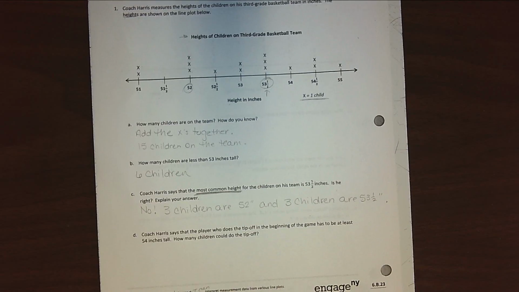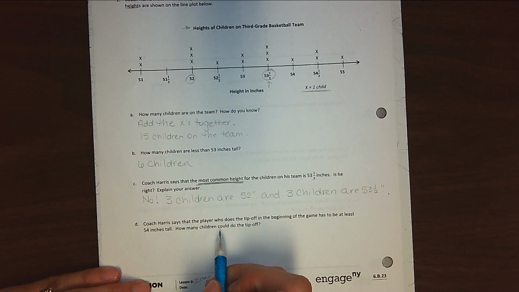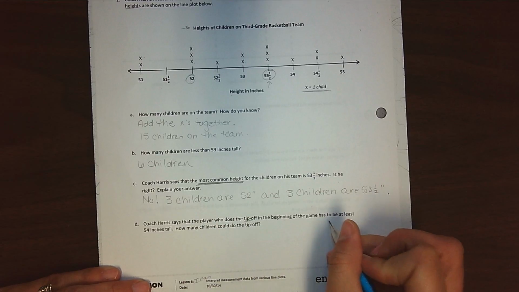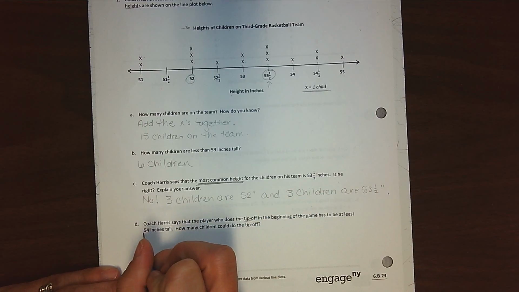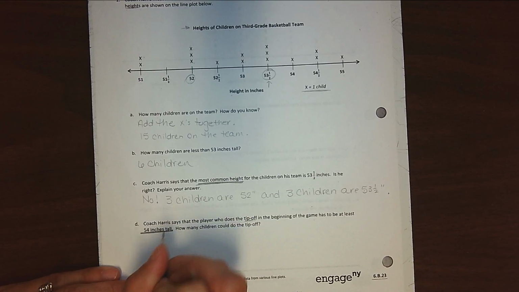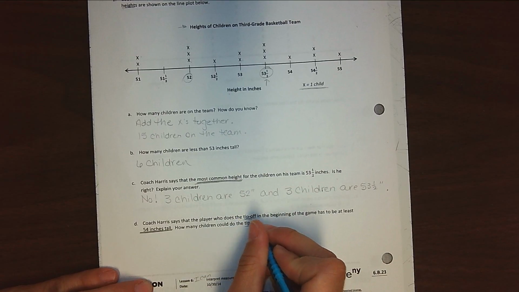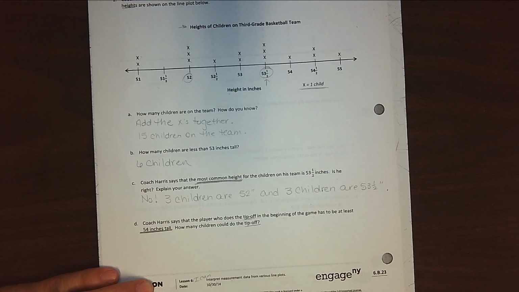Well, Coach Harris also says that the player who does the tip-off in the beginning of the game has to be at least 54 inches tall. How many children could do the tip-off? Now, Miss Edwards knows nothing about basketball. What is a tip-off? What's a tip-off, Kalia? When they have to go in the middle of the court and they hit that ball. Okay, I got you. Gotcha.